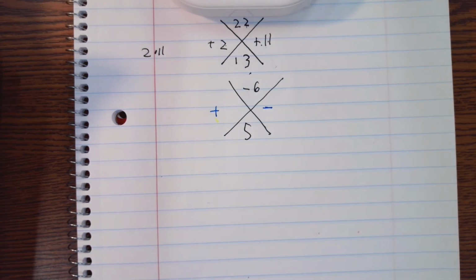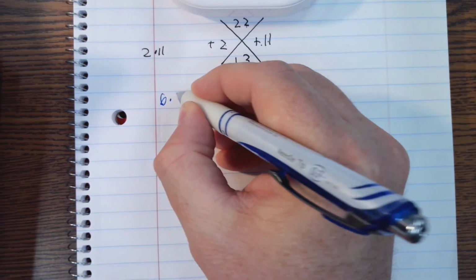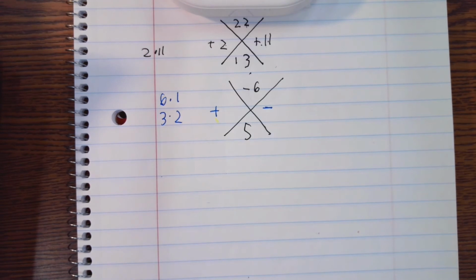And again, 6. There's probably not that many ways to do 6. The only ways I know how to do 6 are 6 times 1 or 3 times 2, right? Is there another way to do 6? I mean, it's a small number. There can't be that many ways, right? So let's figure out which one that's going to be.